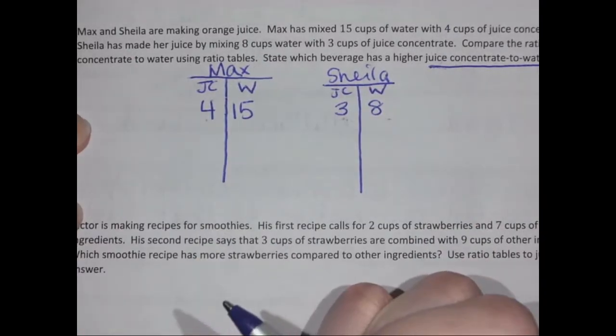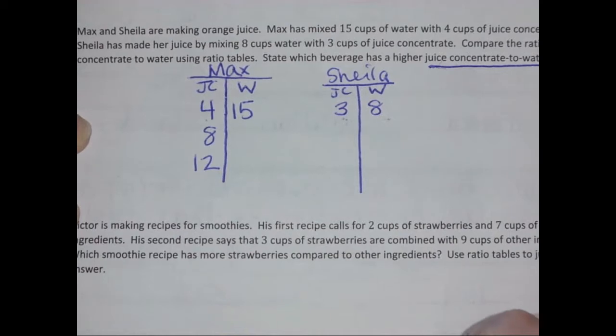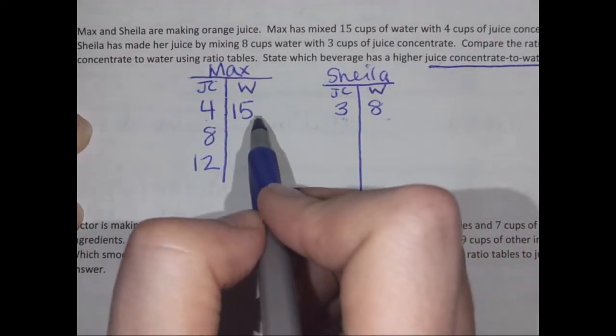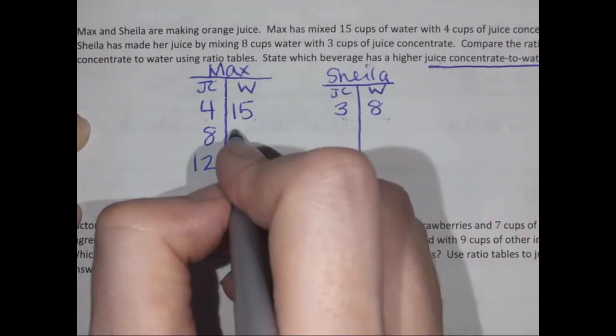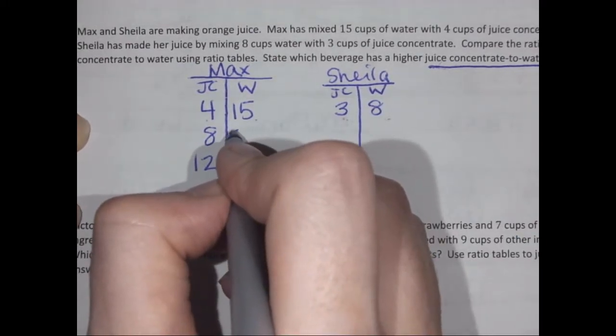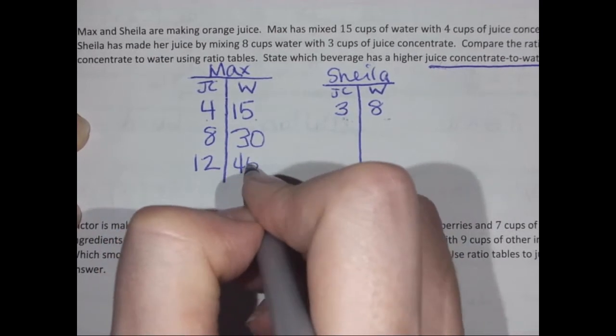Let's count by 4s until we get to 12. 4, 8, 12. Oh, there it is. So now we have to match up our values on the right. 15, 30, 45.